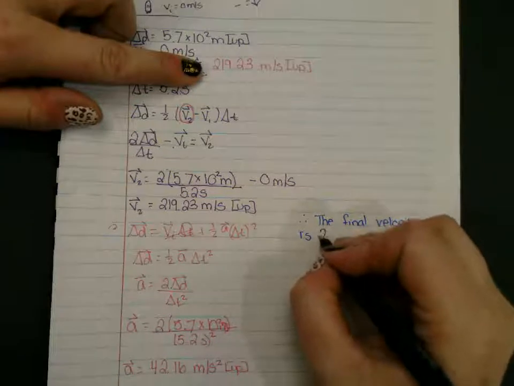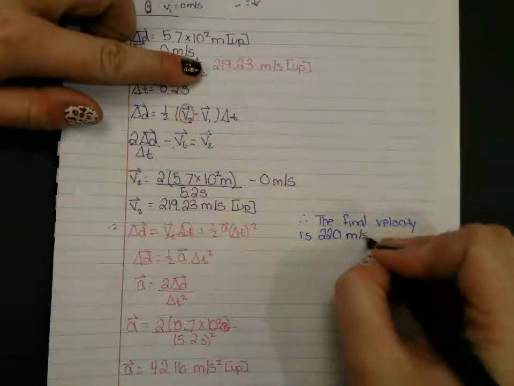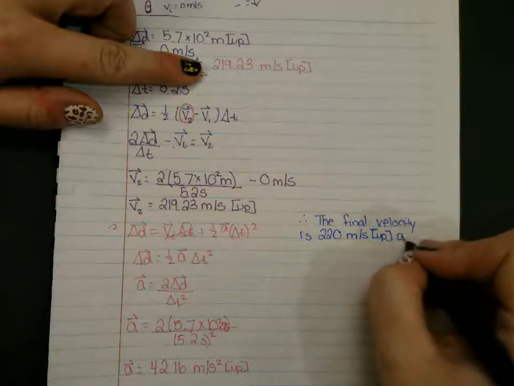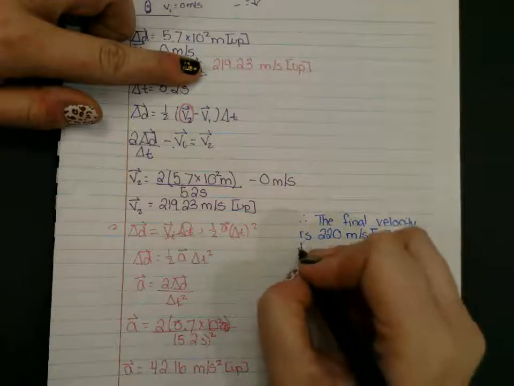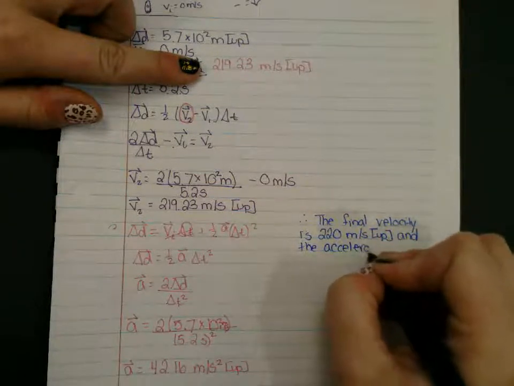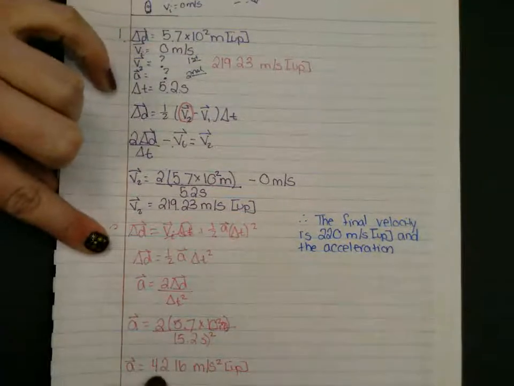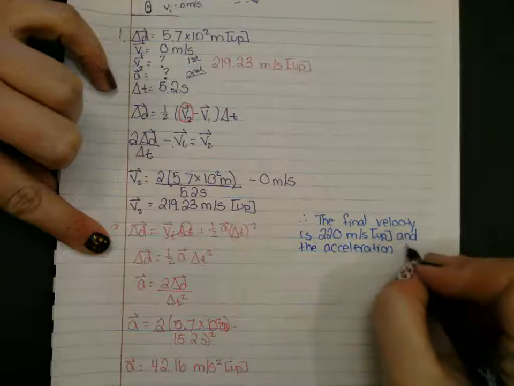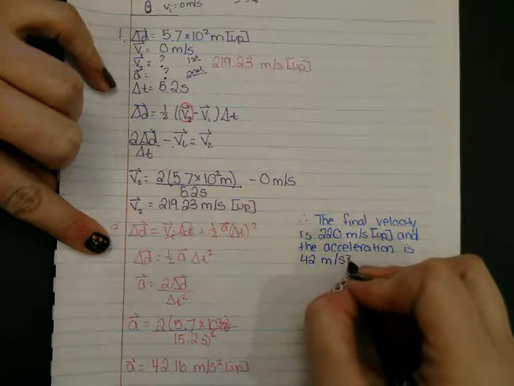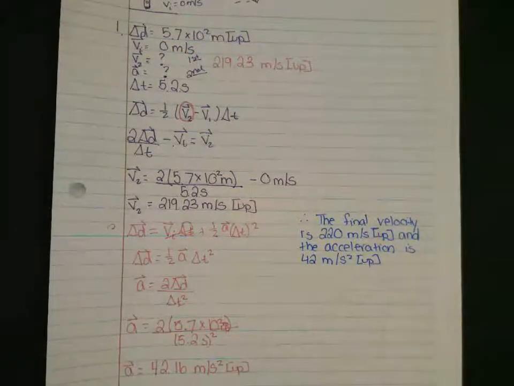So we're going to round up to 220 meters per second up, and the acceleration, again, we need 2 sig figs, is 42 meters per second squared up. And there's our answer.